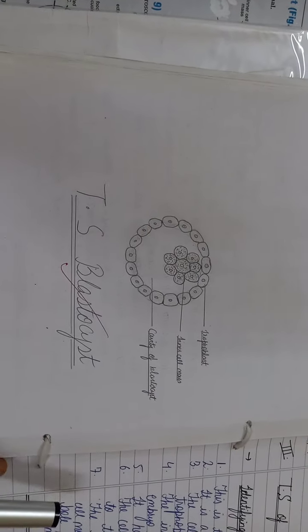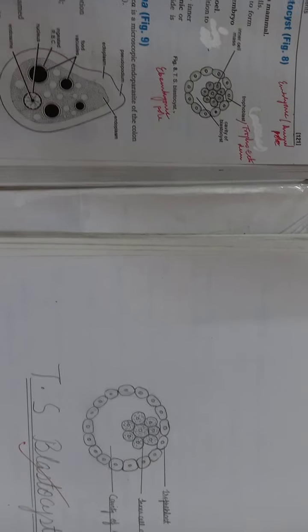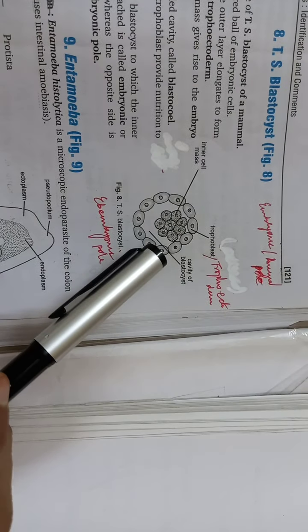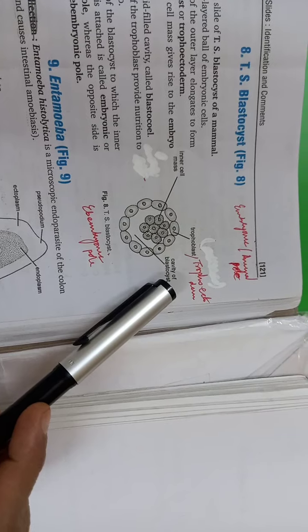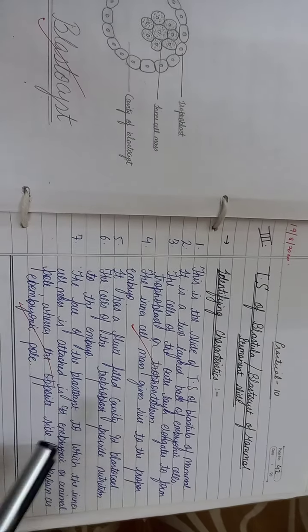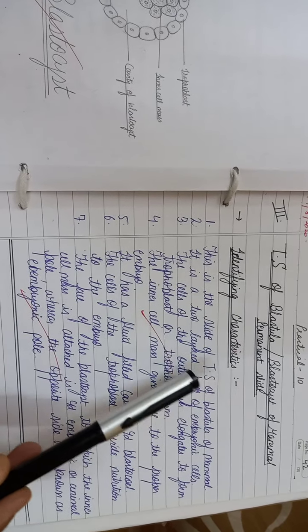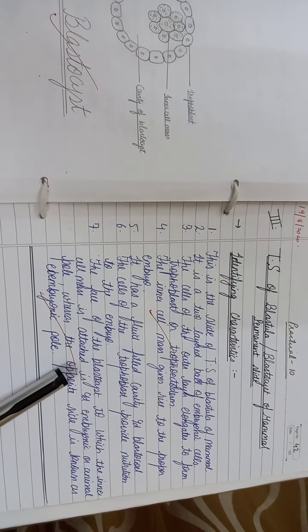Blastocyst, we know children, is a structure like this with a fluid filled cavity called blastocele, right? There are cells inside, we call them inner cell mass, and a layer of trophoblast or trophoectoderm, right? So this blastocyst, how we will study, you'll start writing like this. You will write the heading in black color, and the next would be identifying characteristics and the entire work in points. Remember, you are studying this for the spotting segment.